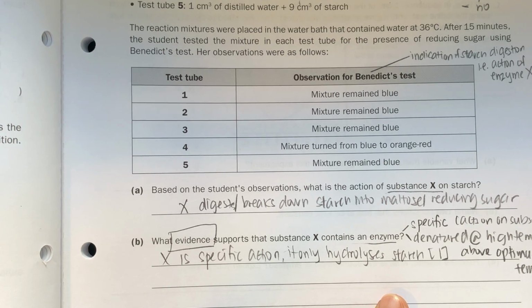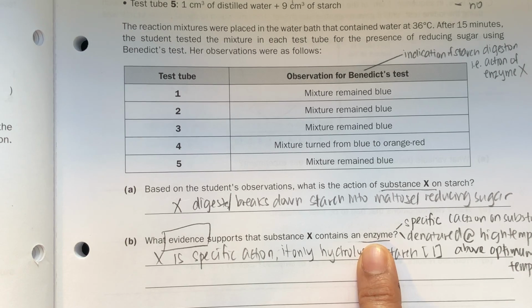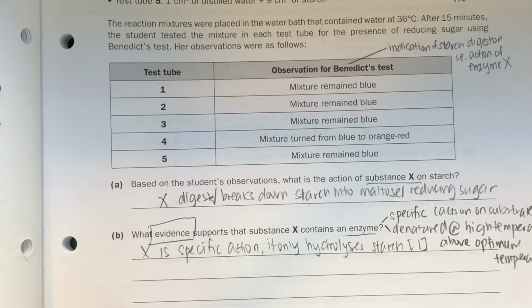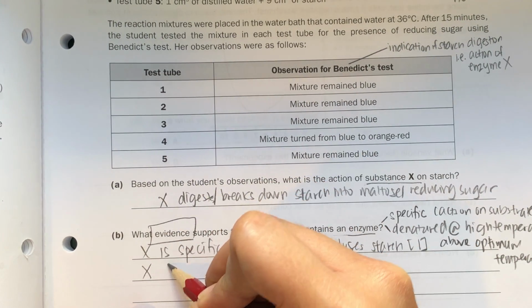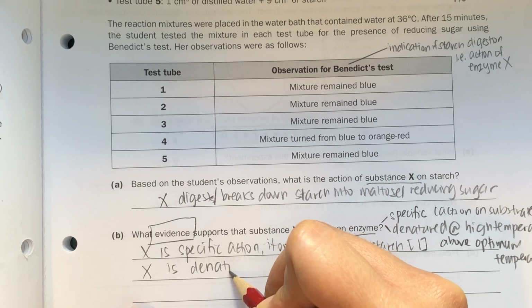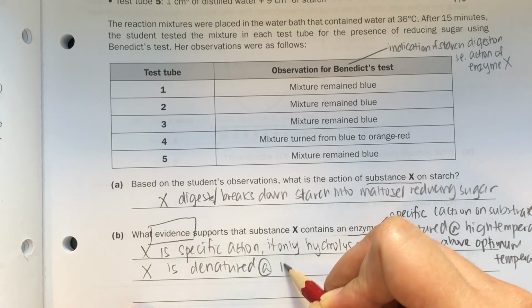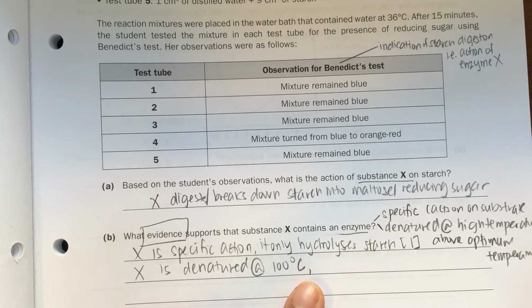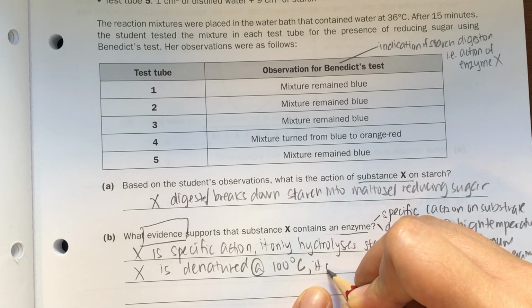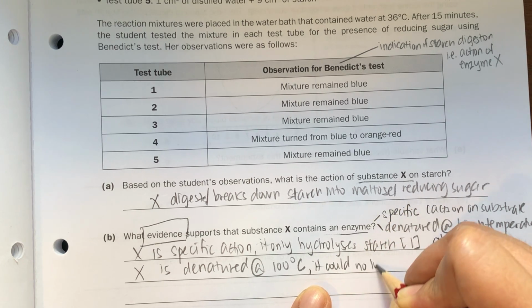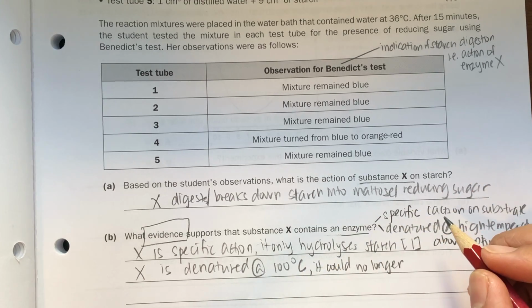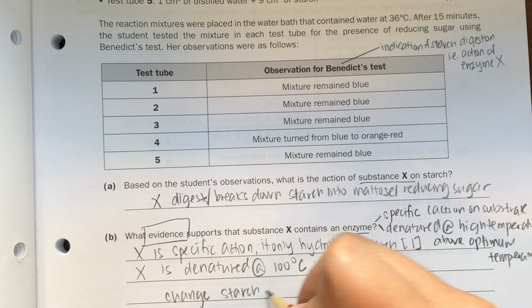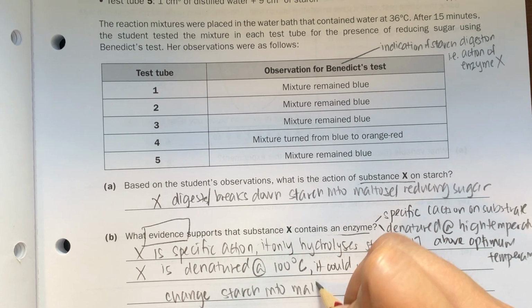can use to show that X is an enzyme, and that it is denatured at 100 degrees Celsius. X is denatured at 100 degrees Celsius. So when it was pre-treated at 100 degrees Celsius, it could no longer change starch into maltose.